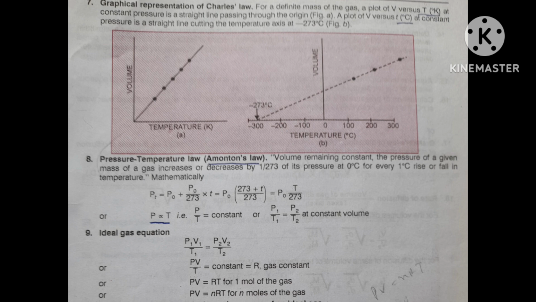This is important. Okay, then here you can tell mathematically, at T temperature, suppose the pressure is Pt, meaning pressure at T temperature, because with temperature the pressure will also change. Then you can write, just like Charles' law, Pt is equal to P0 plus P0 divided by 273 into T. Correct?